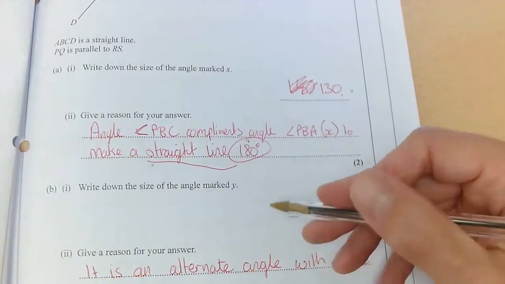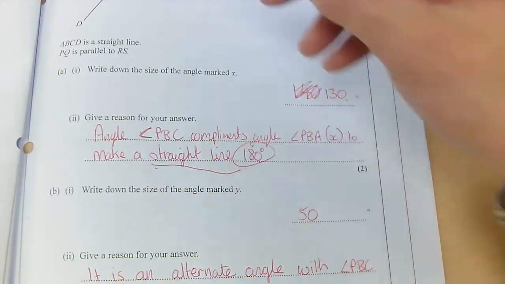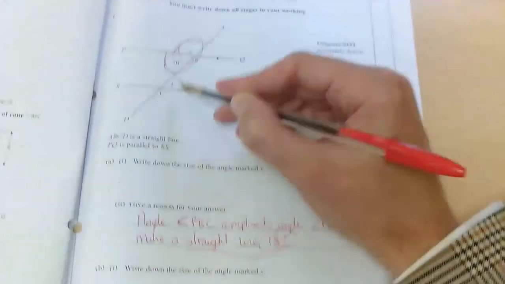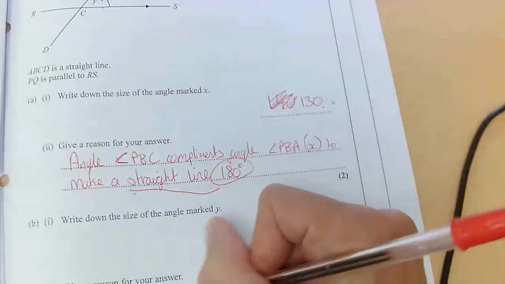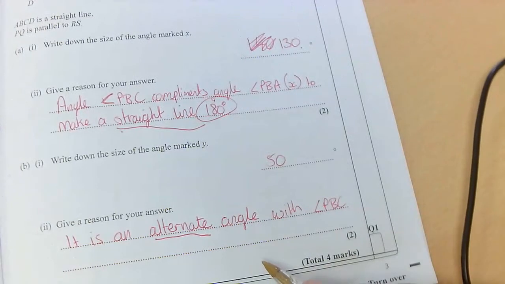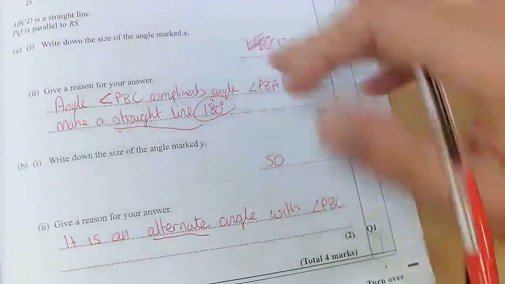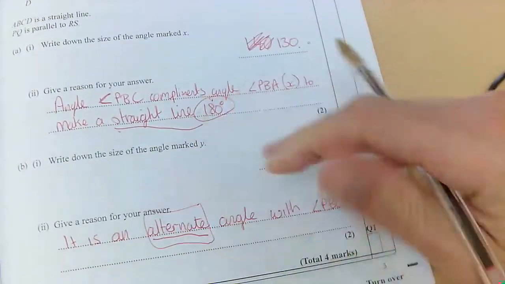Write down the size of the angle marked Y, which is that angle there, and that is 50, which is the same as that one. And the reason is because it is an alternate angle with PBC, so it's alternate with that one there. So as long as you're using the word alternate, you're okay.